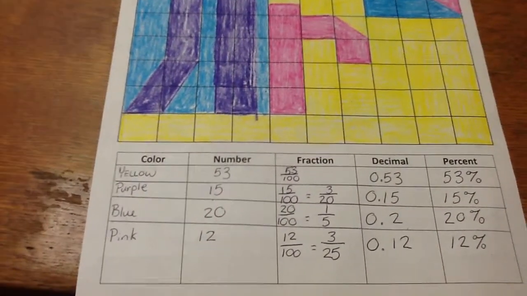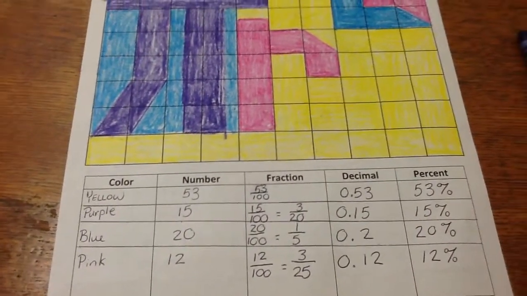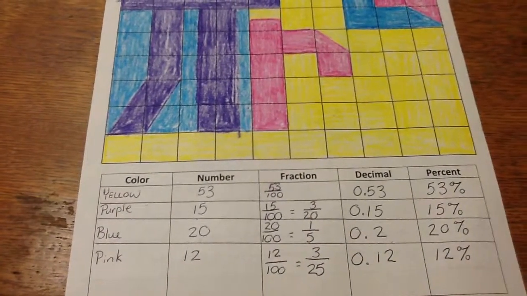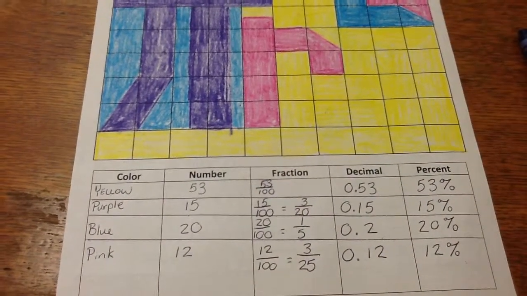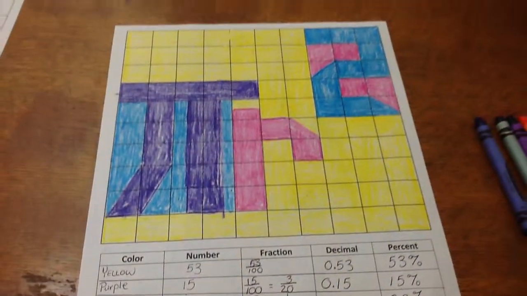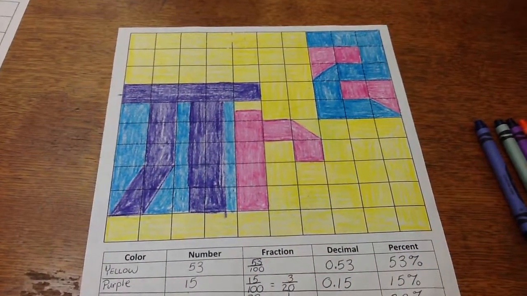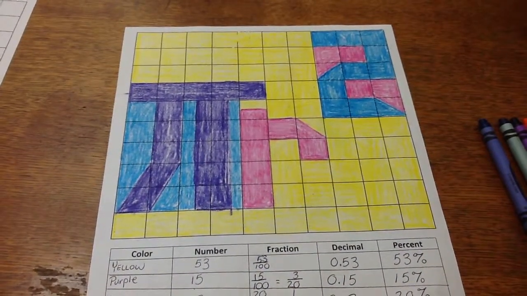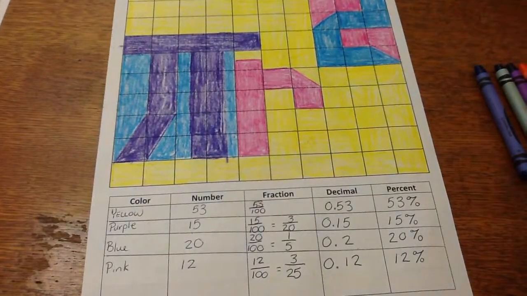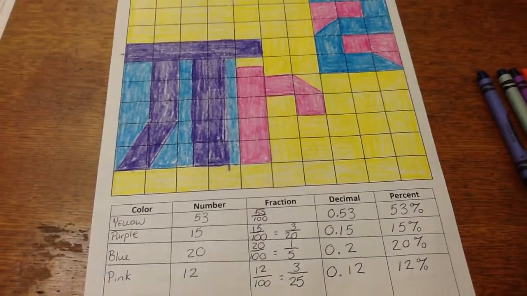And I could go ahead and determine my yellow if I added up the 15, 20, and 12 that I had on the others, because I should have 100 total. And if you count them, there are 53 yellows. I'm not going to take the time to. However, there are 53. I made sure.